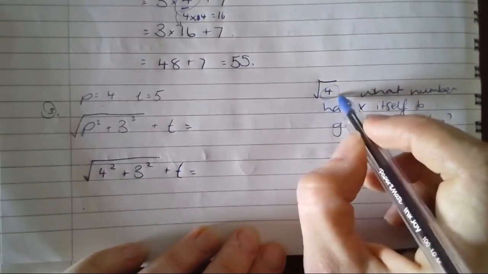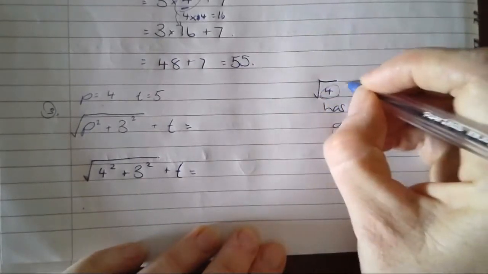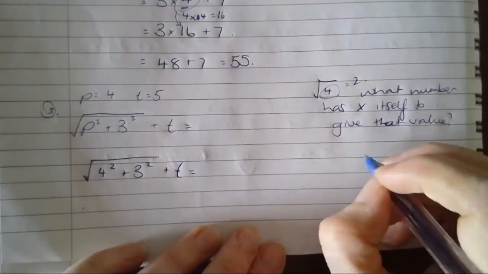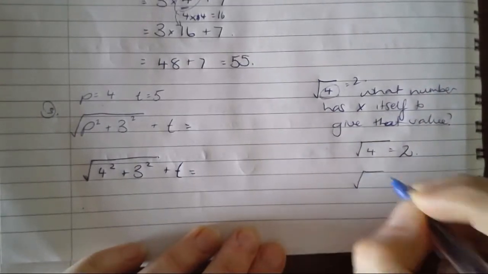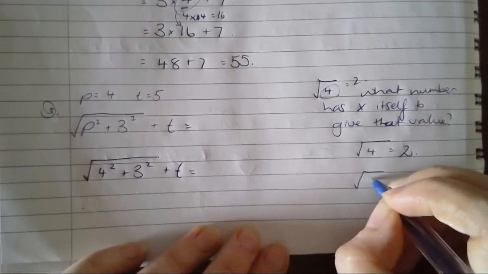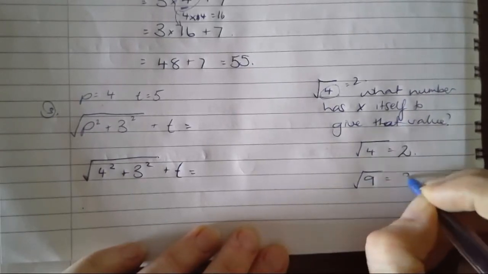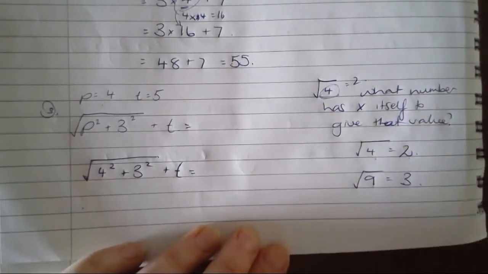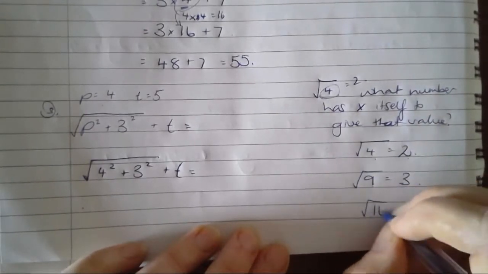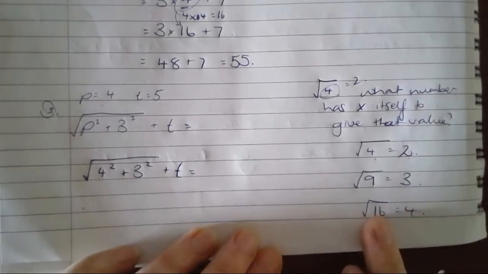Okay, so what number has times itself to give the 4? 2. And it'd be really handy if you knew your easier square root values. So what 3 squared equals 9, what 2 squared equals 4. That will save you heaps of time. Okay, and you can go on with that.